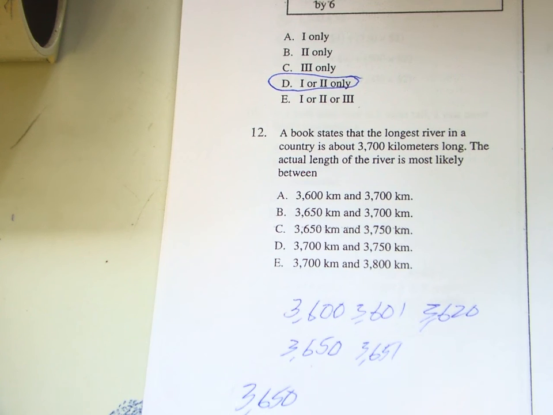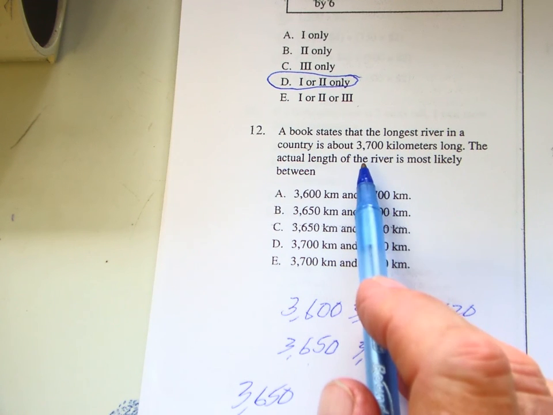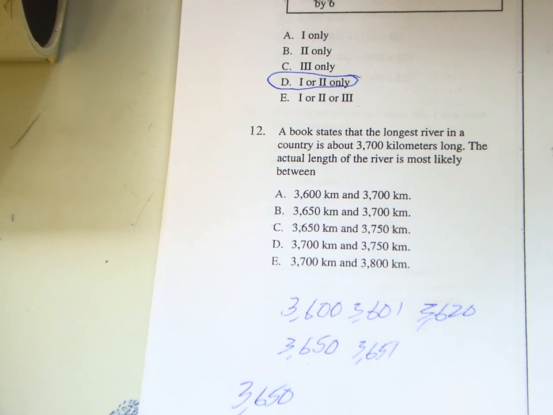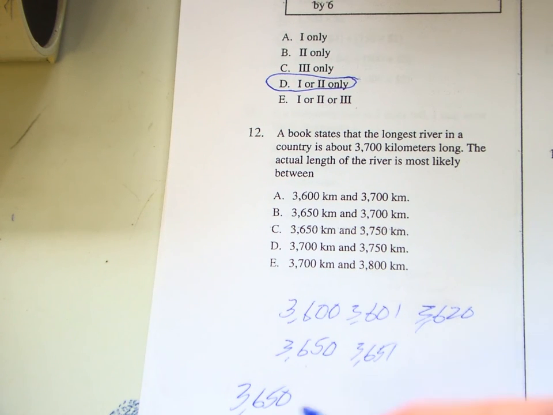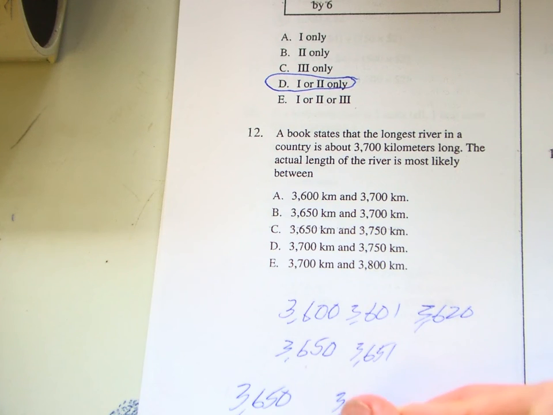What would be the biggest number if we're going to say 3,700? How about 3,701? Well, that's good. That's close. 3,702, 3,703. How about 3,740? That's still closer to 3,700. How about 3,750? That one we might say 3,800.